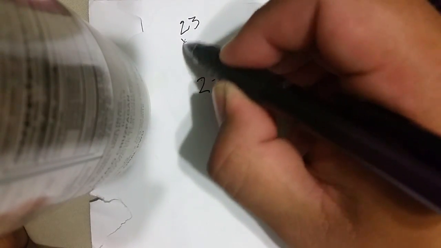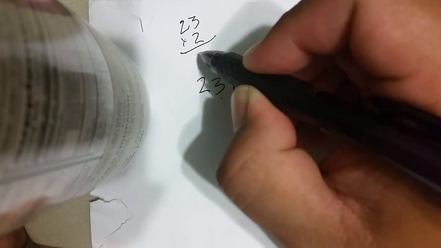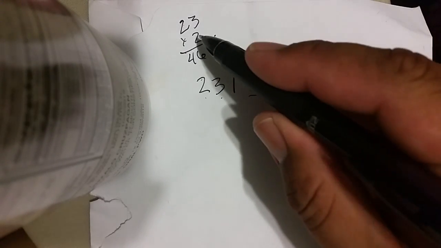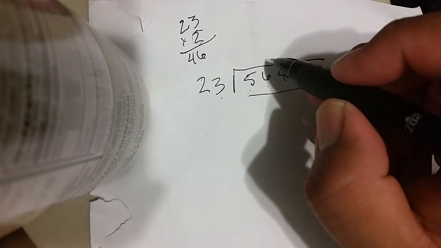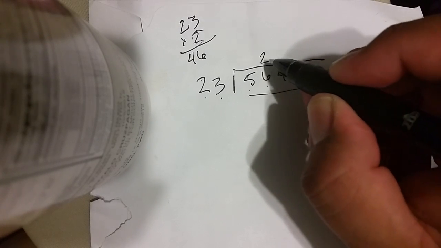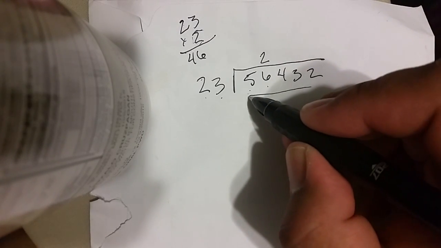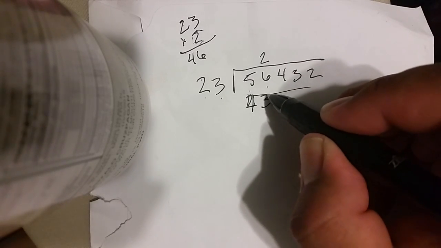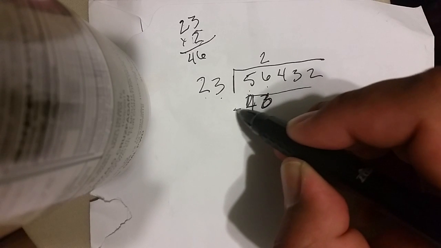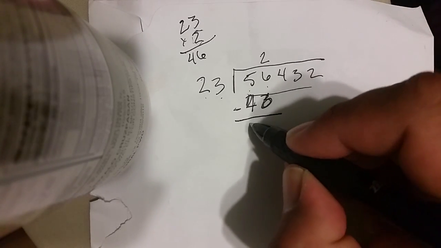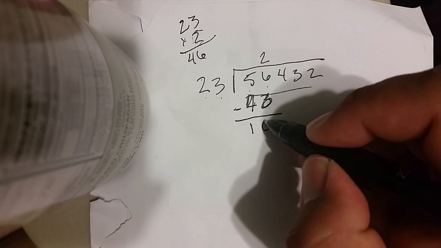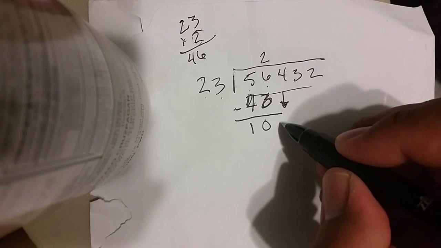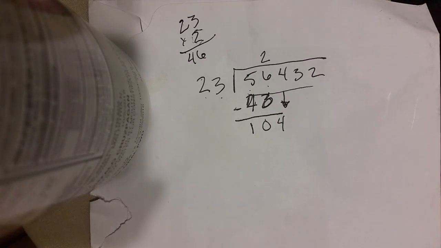So 23 times 2 equals 46. This is how many times it'll go into it. So I'm going to put my 2 right here, and then I'm going to put 23 underneath it. I'm sorry, no, 46. I'm going to put 46 underneath it, and then subtract those two, which gives me 10. Then I'm going to bring down the 4. You always bring down the next number that you have to work with. So that's going to be 104.